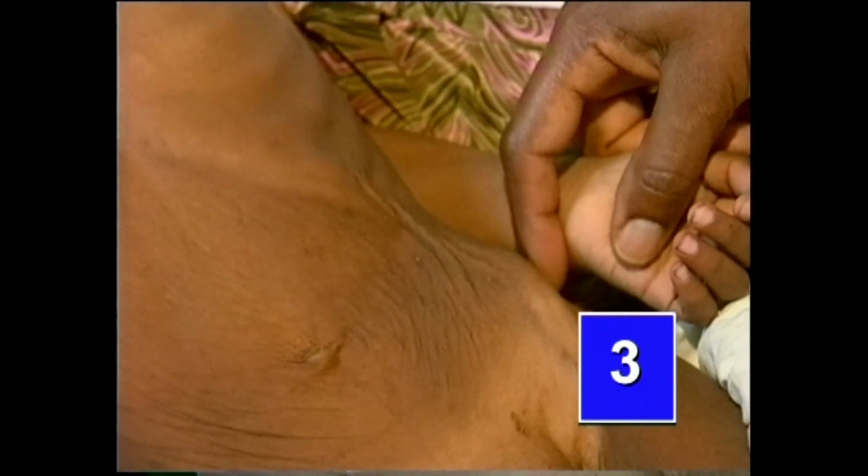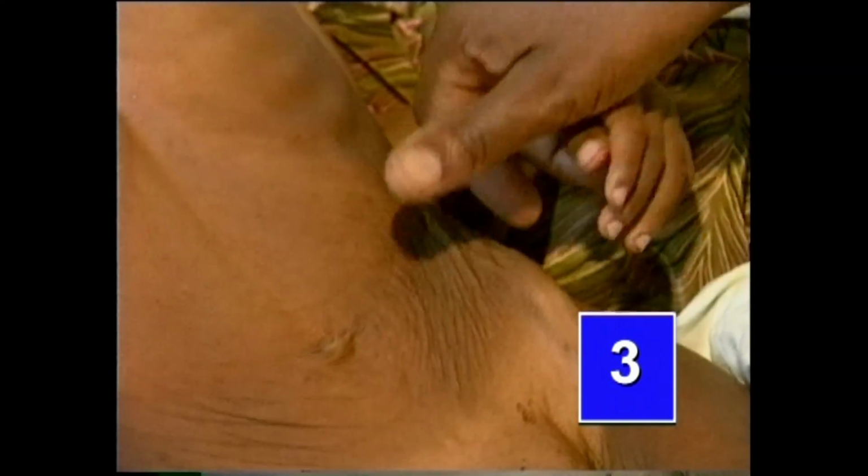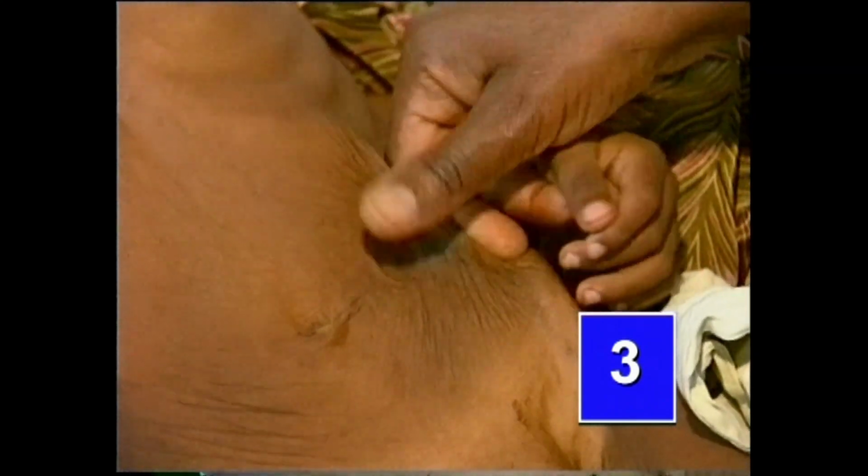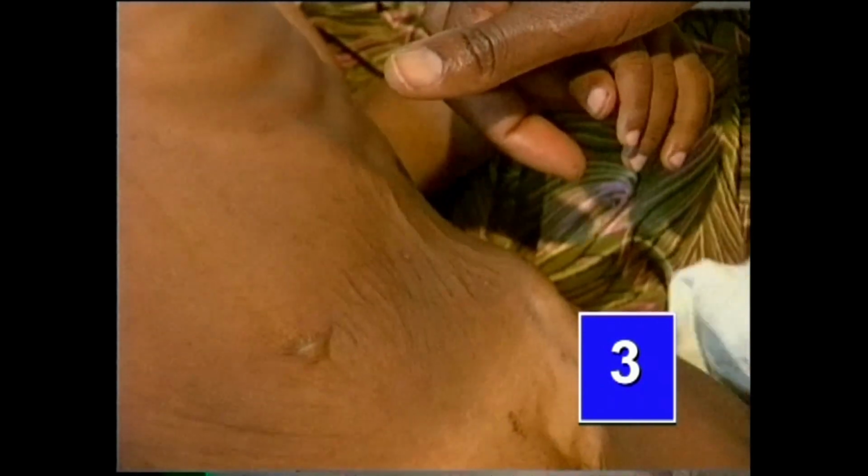This child appears malnourished because there's a lot of loose skin, but in addition, the skin pinch goes back very slowly. You can see it's definitely more than 2 seconds.